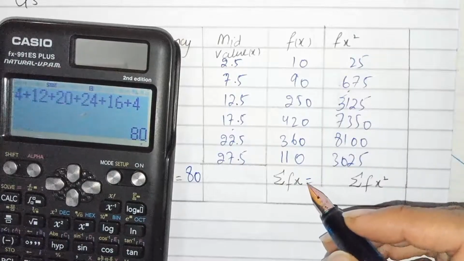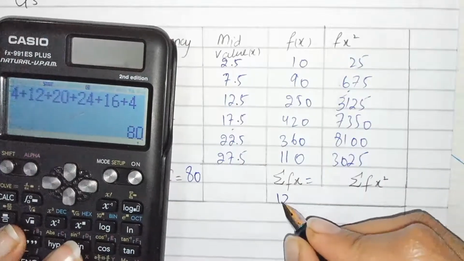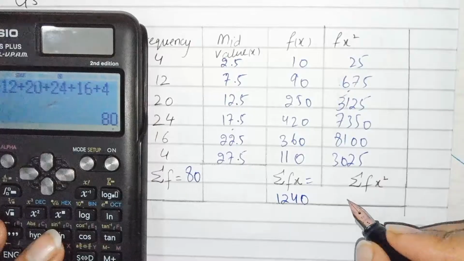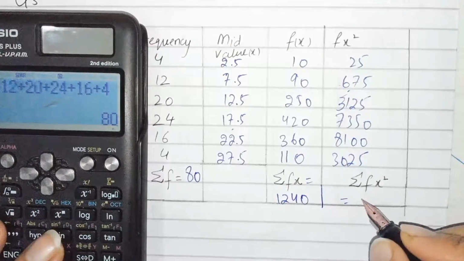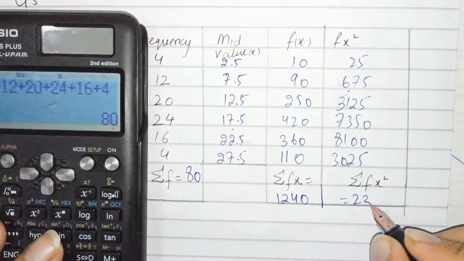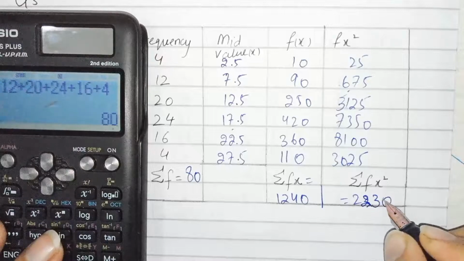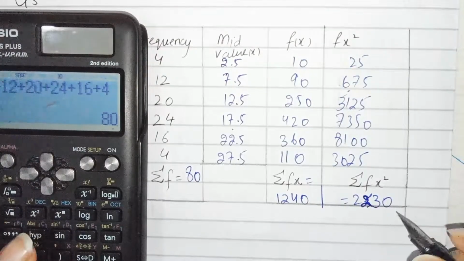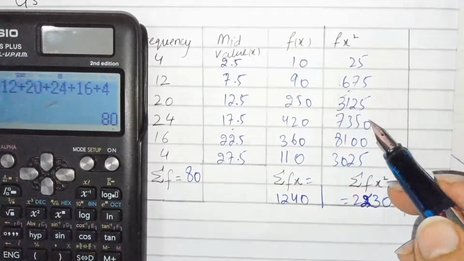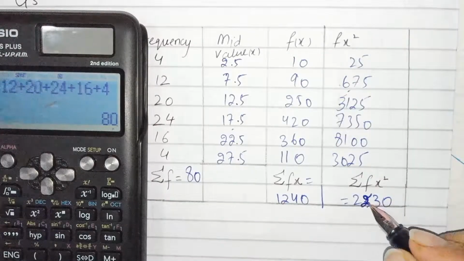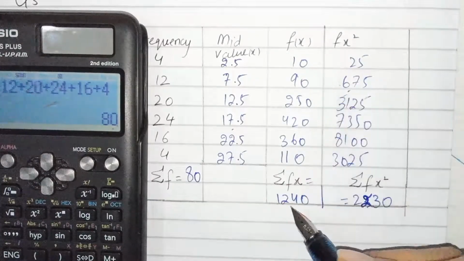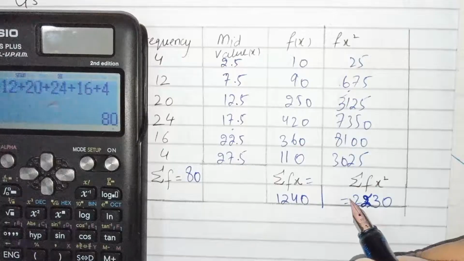When we add these values, we get 1240, and by adding these values we get 2230. You can do it easily with the help of a calculator.